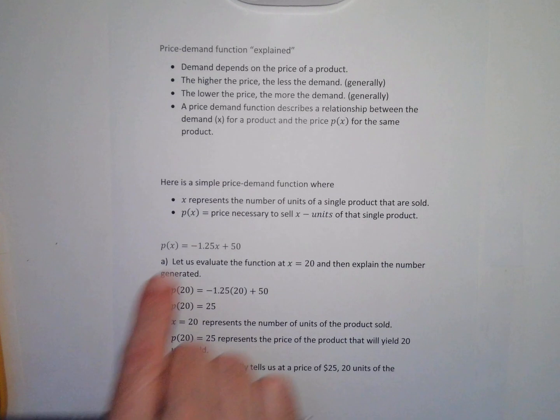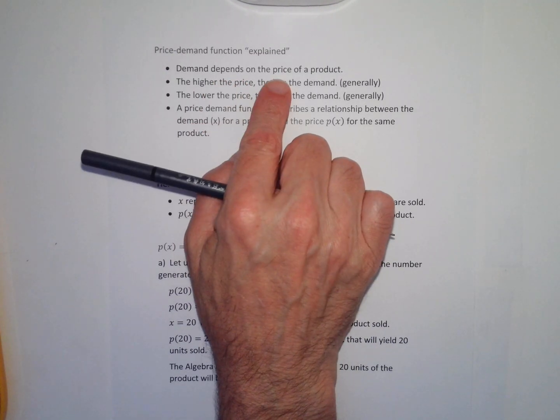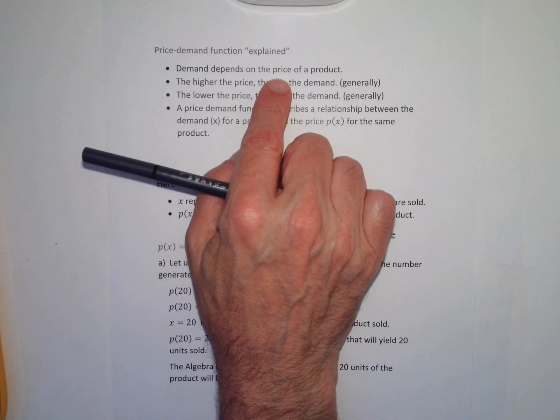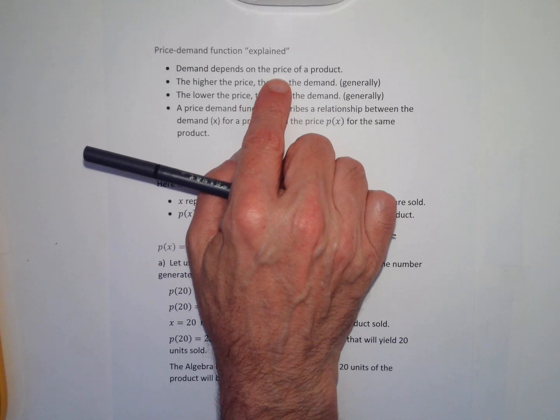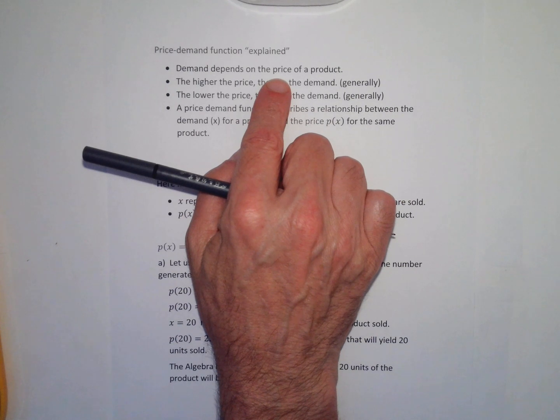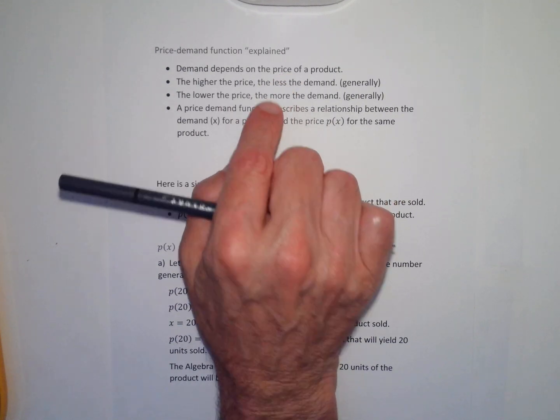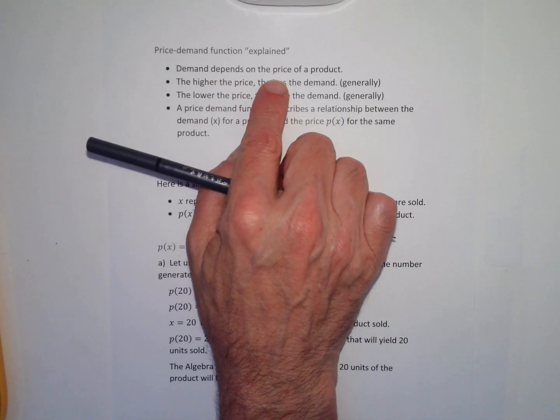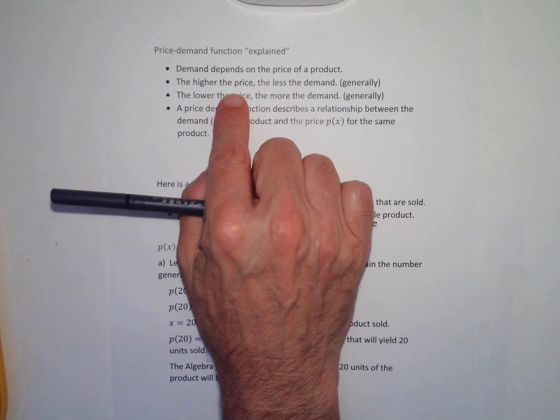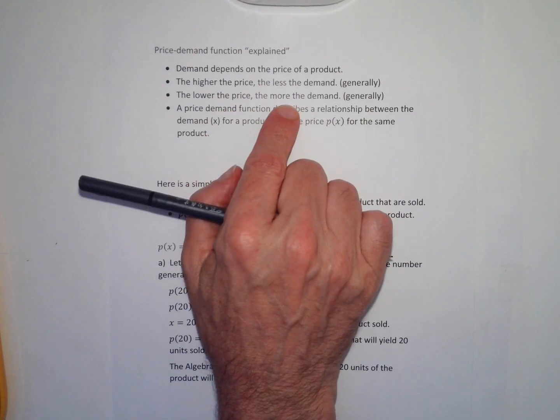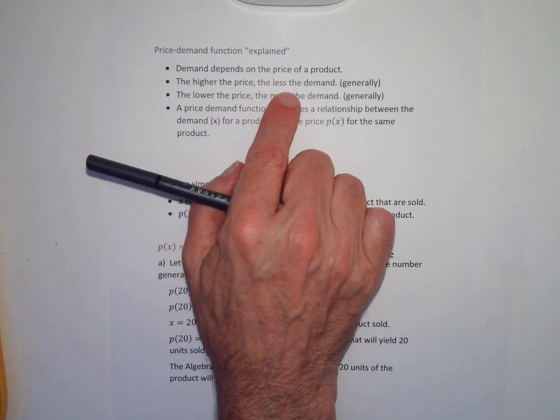So a price demand function, of course, demand depends on the price of the product. The higher the price, usually the lower the demand, but not for everything. Some designer products, maybe if they charge way more money, they will sell more because it appeals to somebody that it wouldn't appeal to otherwise, and maybe at a certain price nobody will buy it. But in general, the demand depends on the price. The more the price, the less the demand. The lower the price, the more the demand. And that's what I just wrote here. Generally, lower the price, the more people will want. The higher the price, the less people will want.